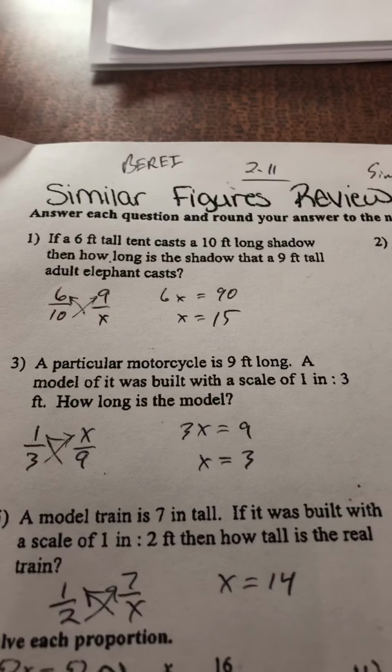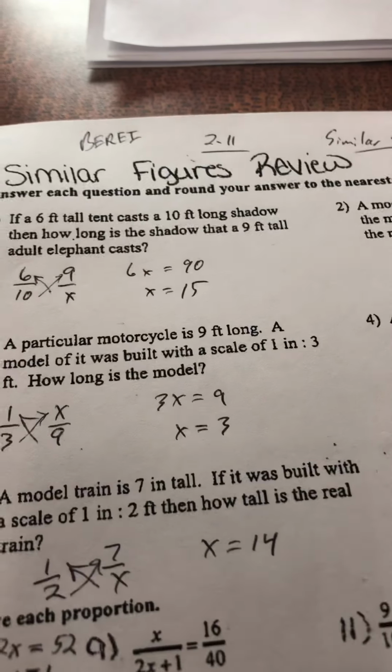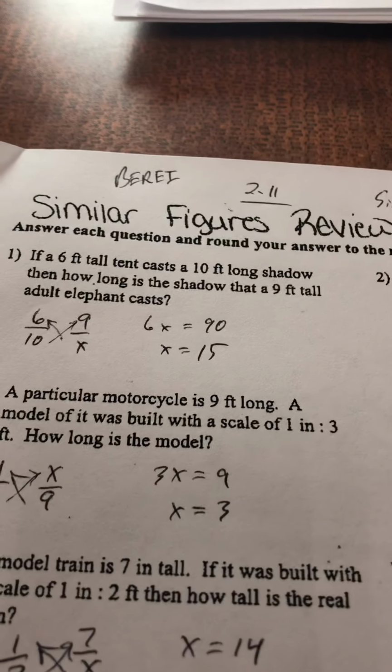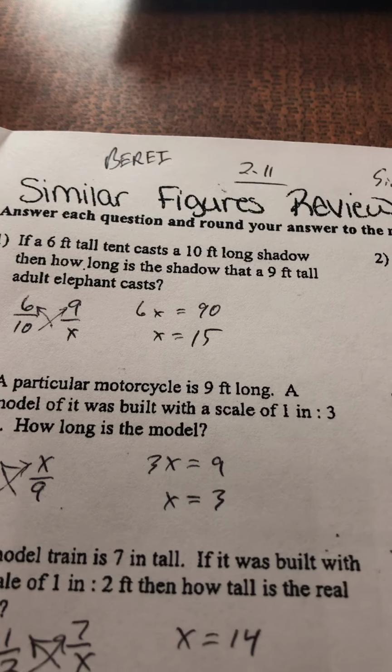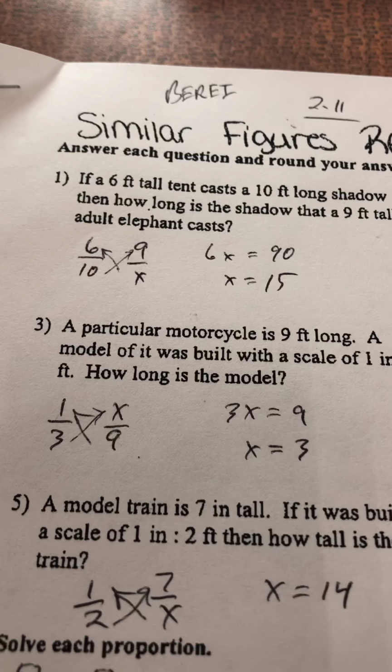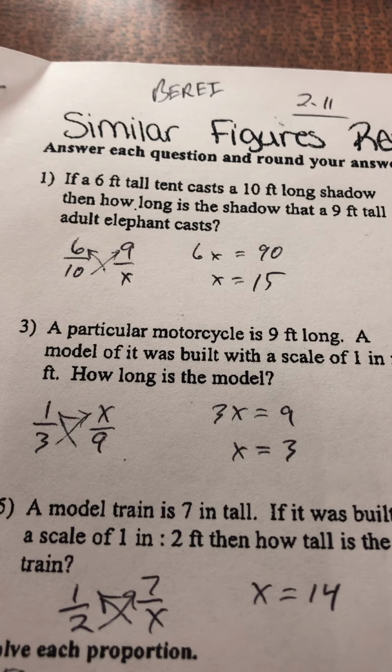If you're needing this, I have at least half of them done for you. Try the other half. If you make mistakes, don't worry about it. Learn from them, and that's how we grow.